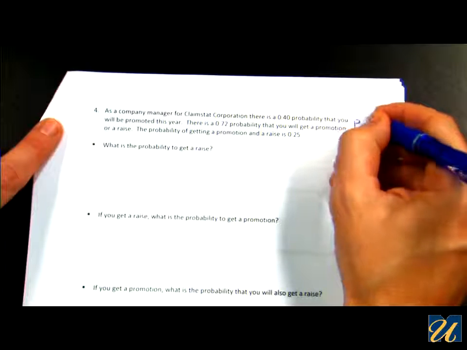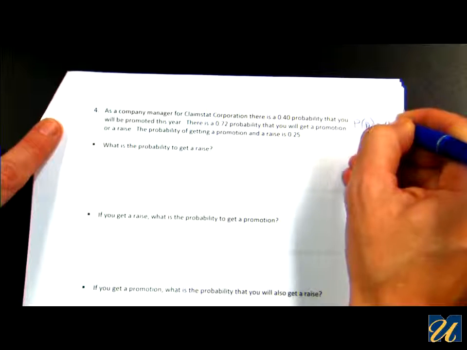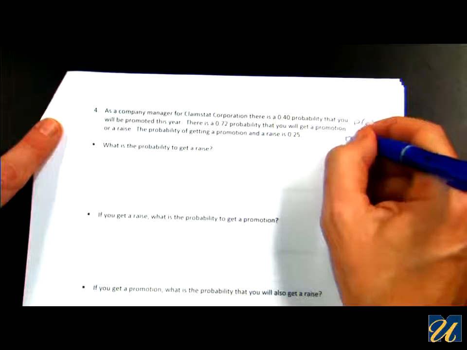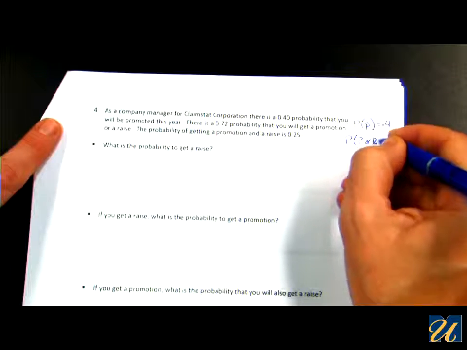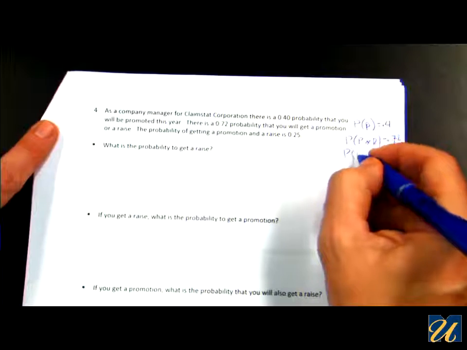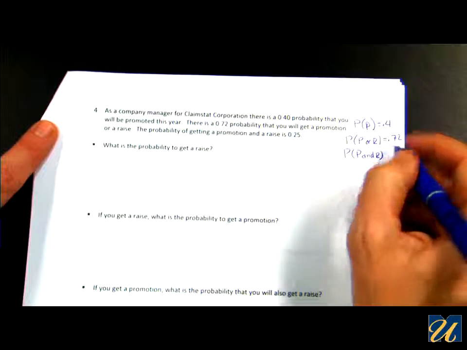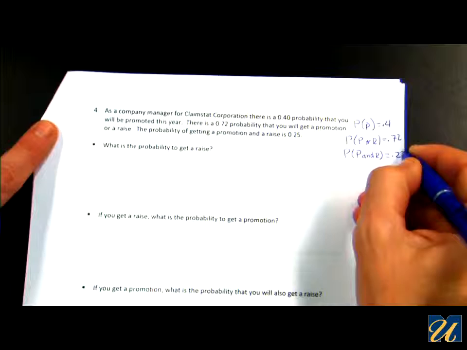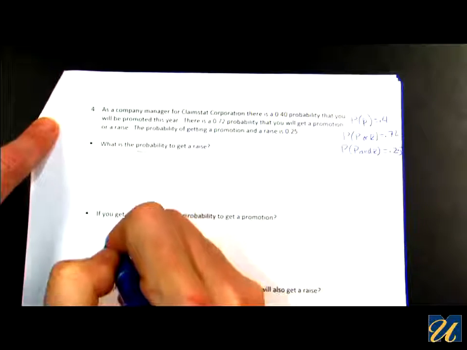We have the probability of getting a promotion, 0.4. We have the probability of getting a promotion or a raise, 0.72, and the probability of getting a promotion and a raise, best case scenario, 0.25. I'm looking for the probability to get a raise.